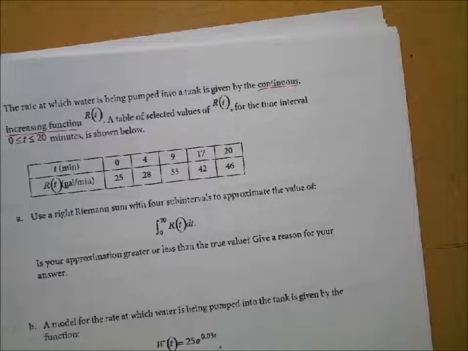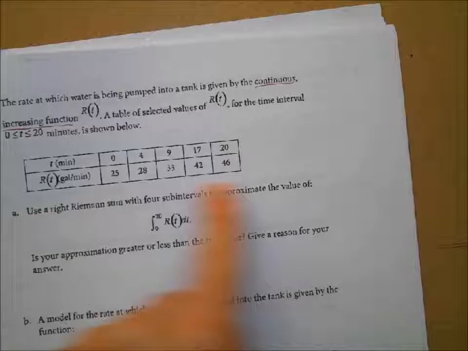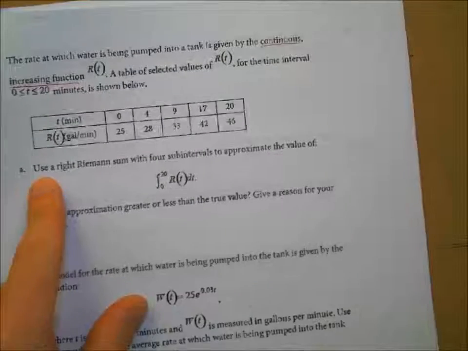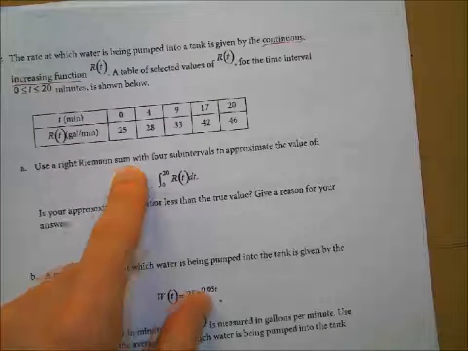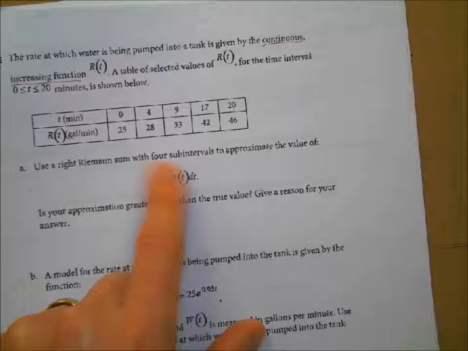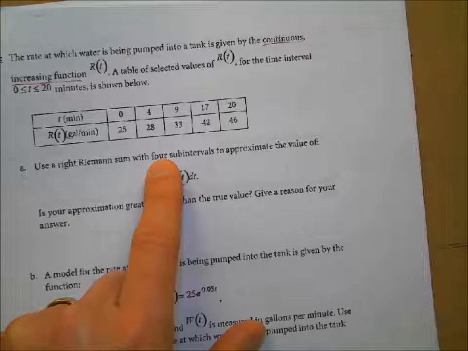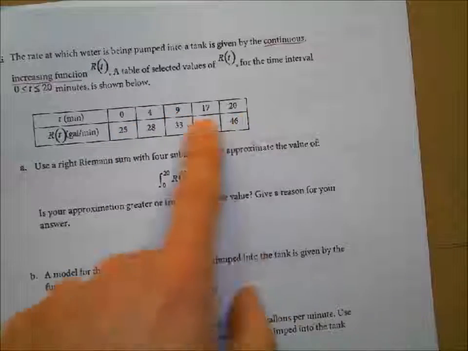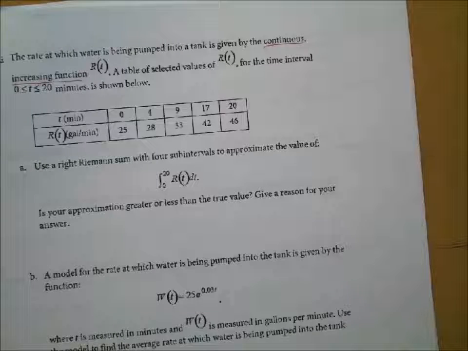Okay, so let's have you go ahead and answer letter A. I'm going to read A for you real quick. It says use a right Riemann sum with 4 subintervals. What other adjective is missing that we sometimes see? Equal. If you look at your table, we're not going to have equal subintervals here. That's okay. So go ahead and try letter A, please. Give that a shot.